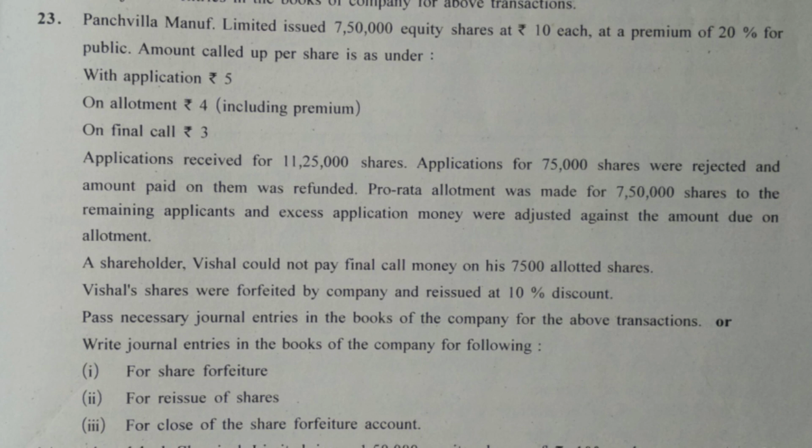Amount called up per share is as under. With application rupees 5. On allotment rupees 4, including premium, that means 2 plus 2. On final call rupees 3. Applications received for 11,25,000 shares. So this is over subscription. Applications for 75,000 shares were rejected and amount paid on them was refunded.